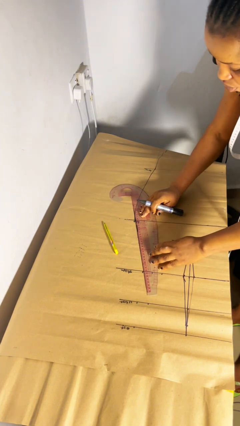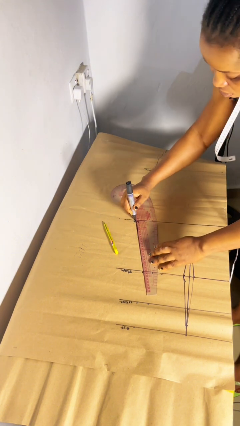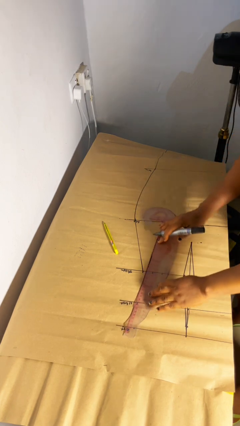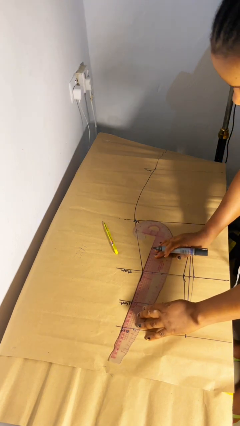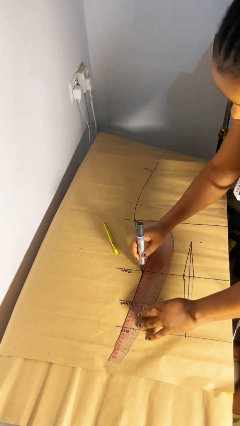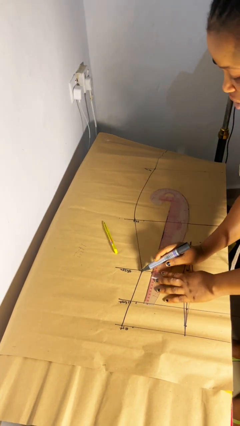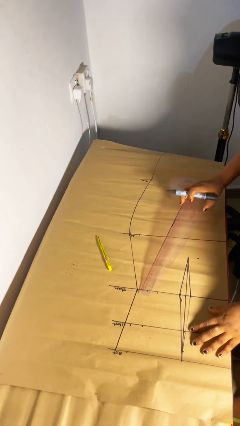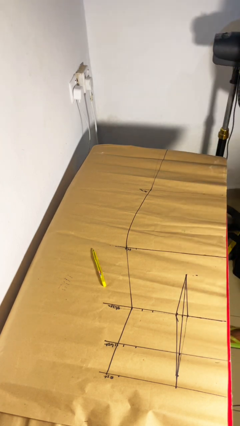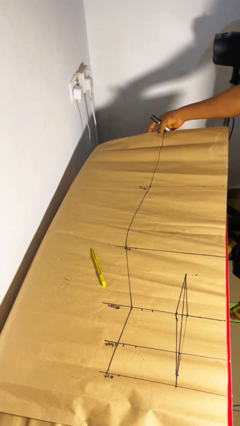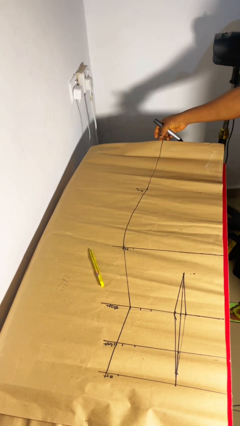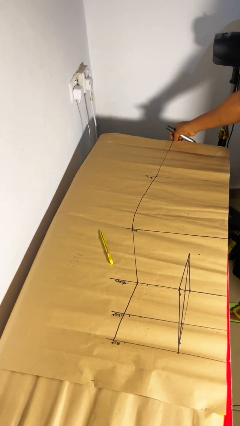You see the way I'm keeping my cuff rollers. So this is it. So you see, I've taken my measurement and I minus 1 from here to have a more pencil down.